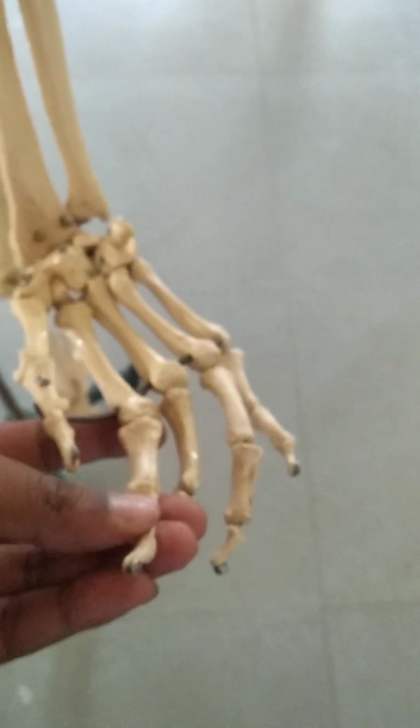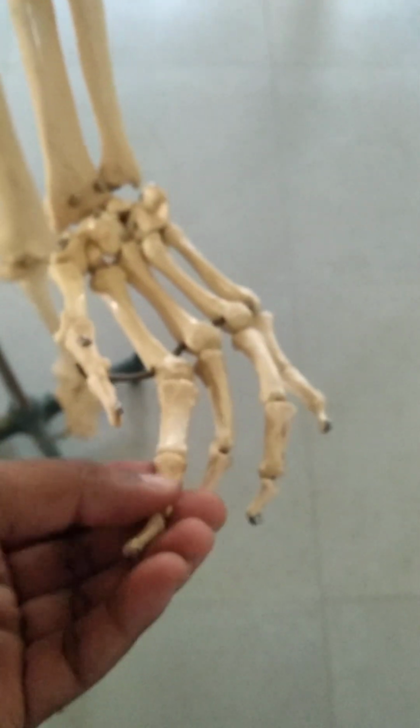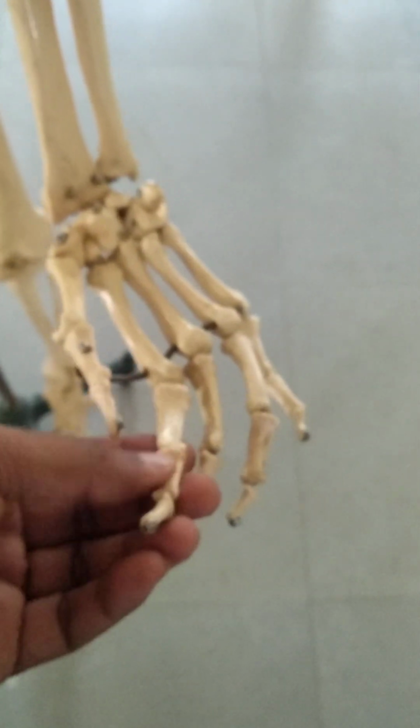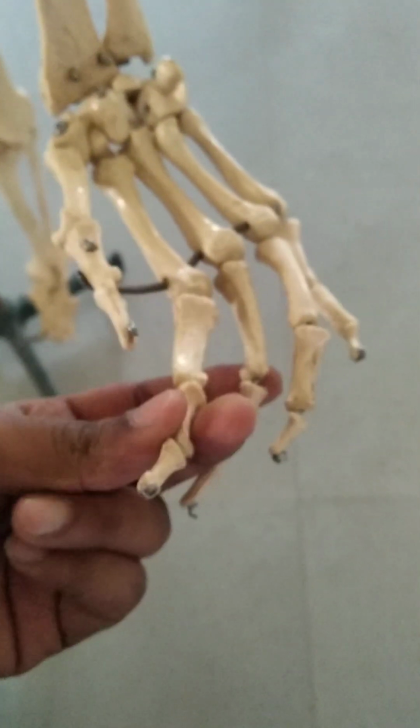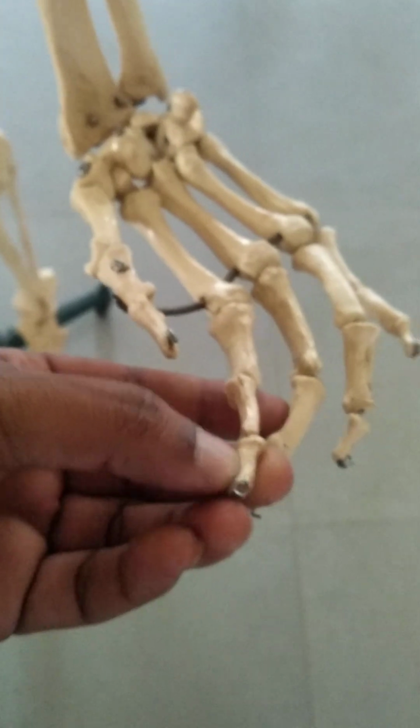Flexion of the middle phalanx is mainly caused by flexor digitorum profundus. It can also be called as mainly caused by flexor digitorum superficialis. Can also be caused by profundus because profundus is going all the way up to the distal phalanx. Distal phalanx is flexed only by the flexor digitorum profundus because that is the only one which is crossing this joint. The distal interphalangeal joint is crossed by flexor digitorum profundus alone.